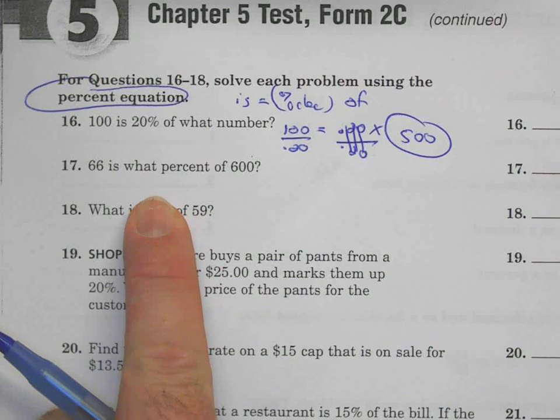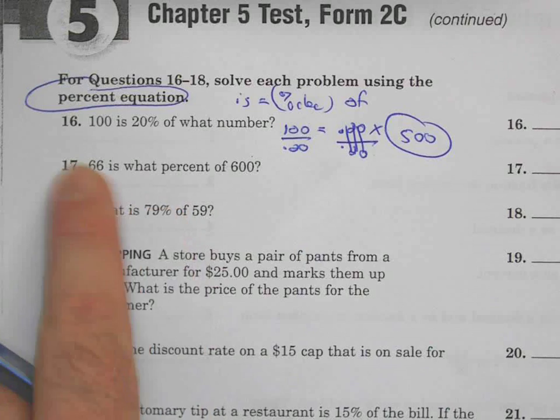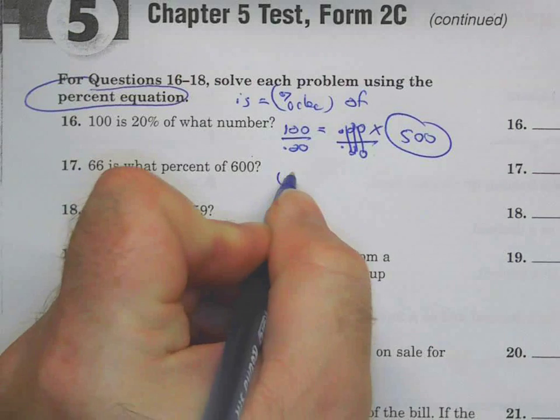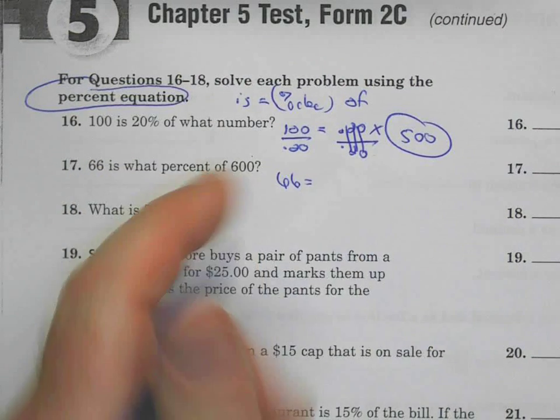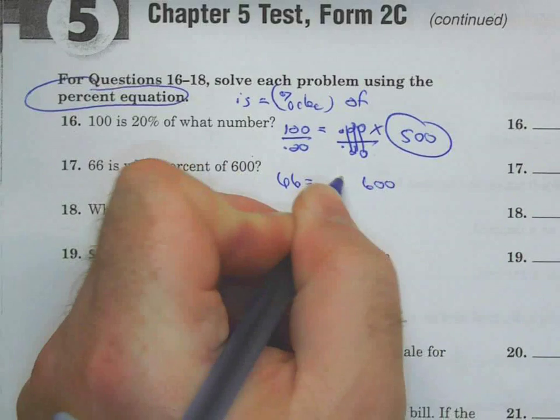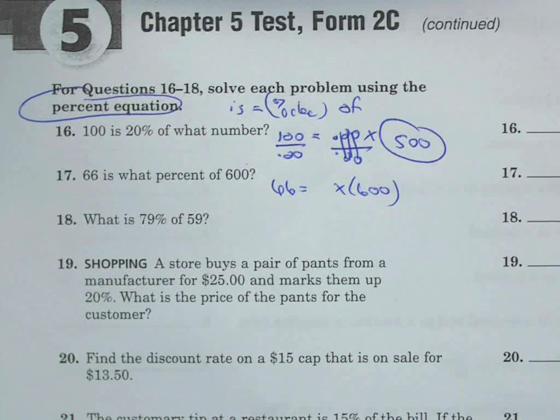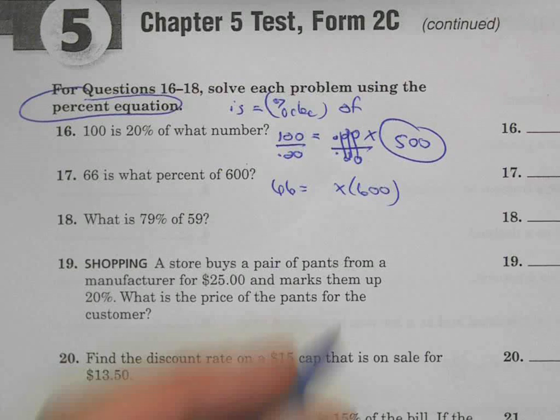Question number 17. 66 is what percent of 600? Is goes up front. 66 equals x of 600. 600 goes on the end. My x technically goes second. Now, I'm going to be calculating the percent this time. Your answer is probably going to be a decimal. You're going to have to convert a decimal in your head. Slide 2 spots to the right.